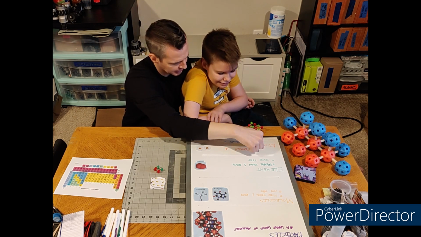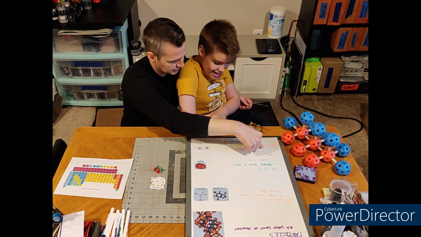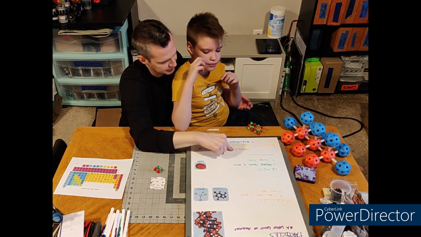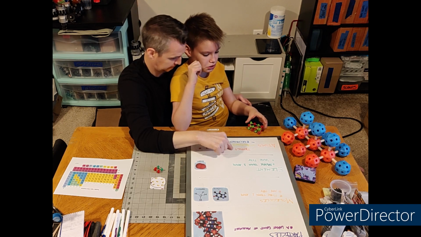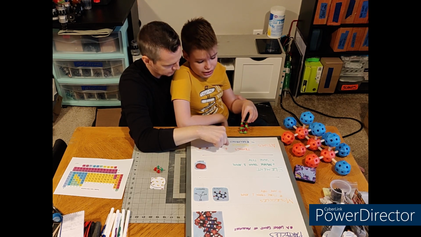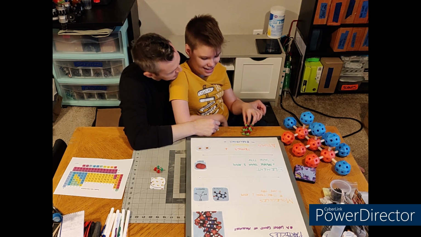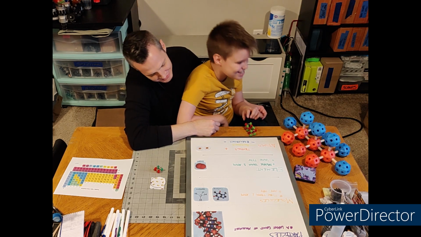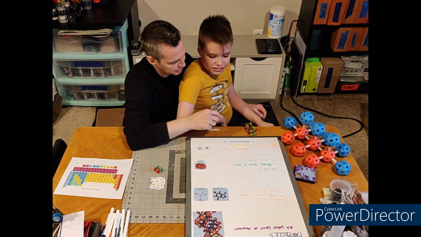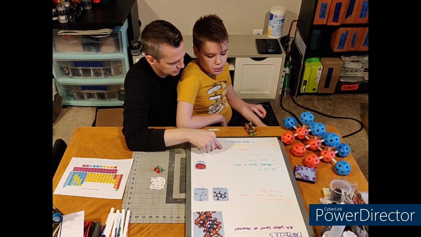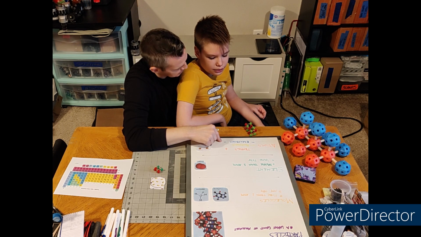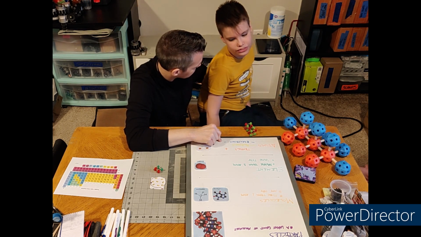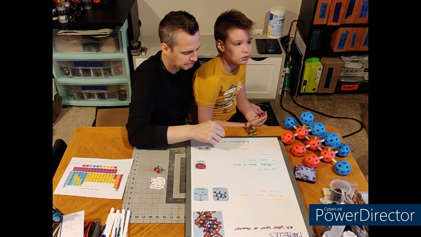Atoms have three parts. It says protons, neutrons, electrons. You know, on batteries, you like batteries, huh? You love batteries. So you've got a plus, so positive, and a negative on a battery. Because that's electricity. That's how electricity flows.